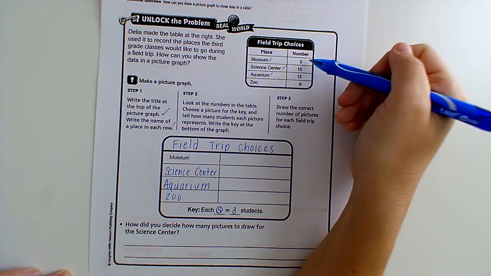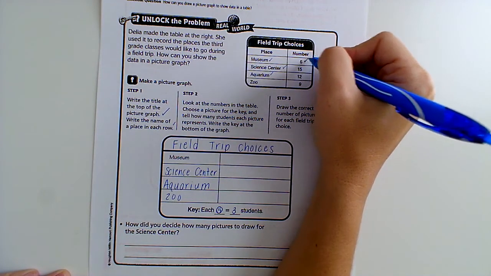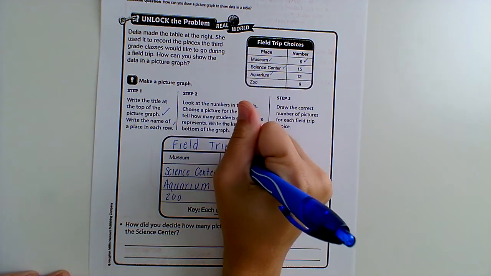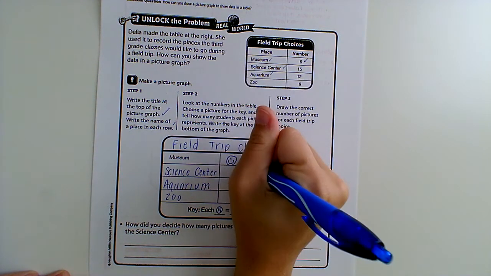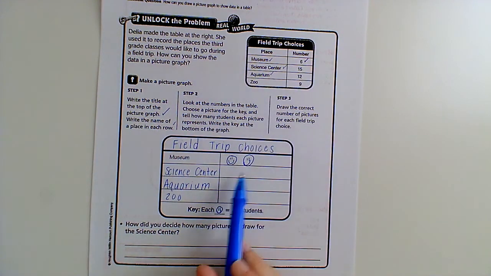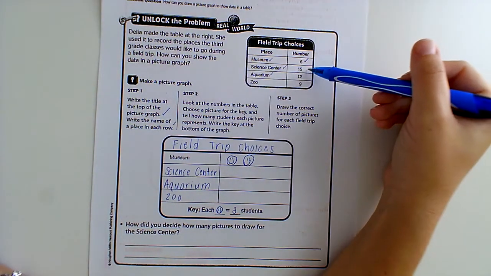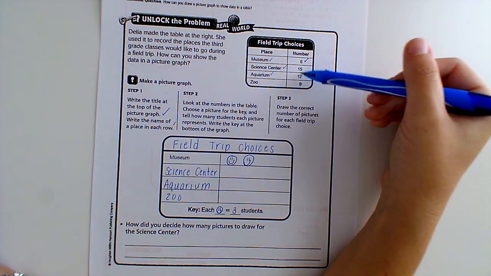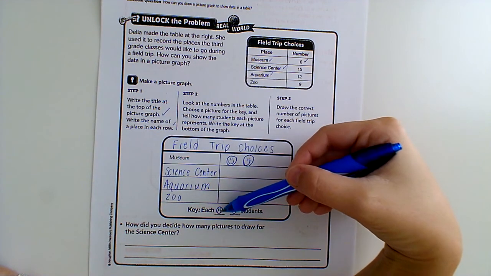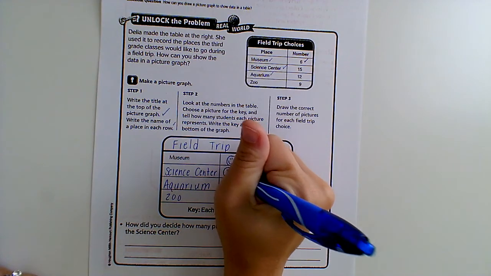So now I'm going to count museum. There's 6 students in the museum. So let's see. 3, remember this counts for 3. 6, because we're counting by 3. So 3 plus 3 is 6. So there are my museum choices. Now I'm going down to the science center. We've got 15. Am I going to draw 15 circles? No, because I know that each smiley face equals 3 students. So I'm going to count by 3s.